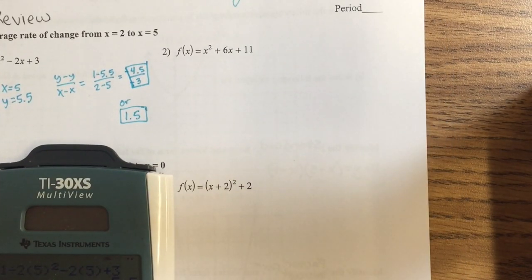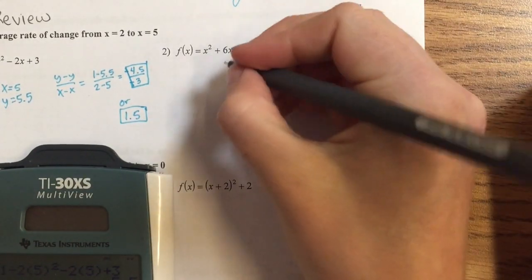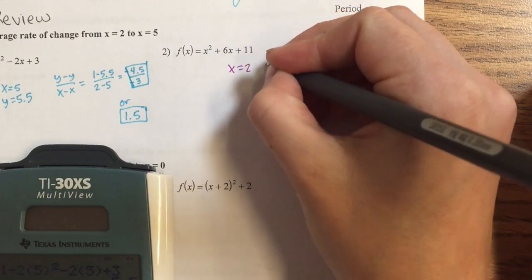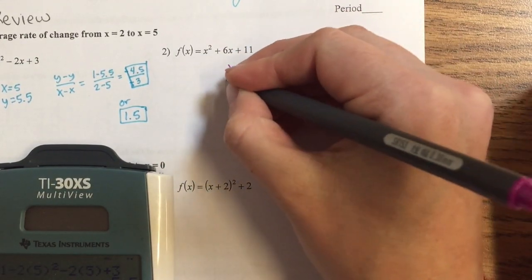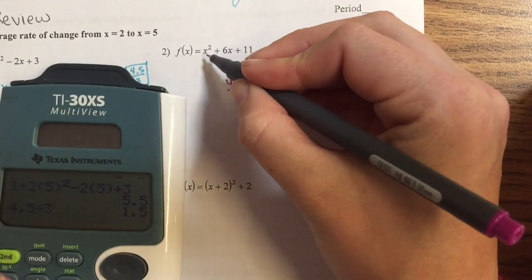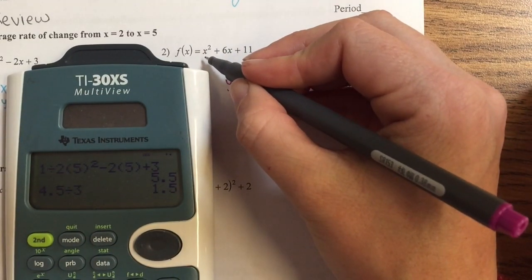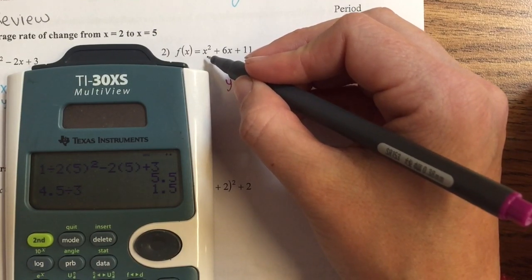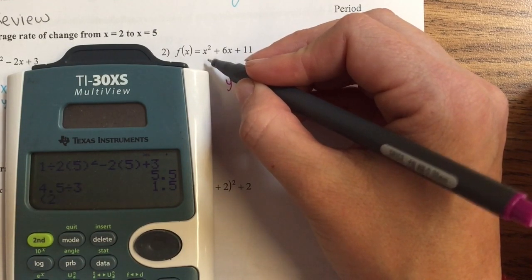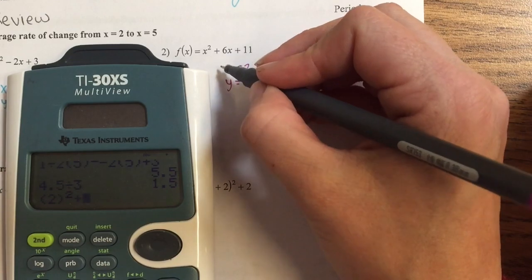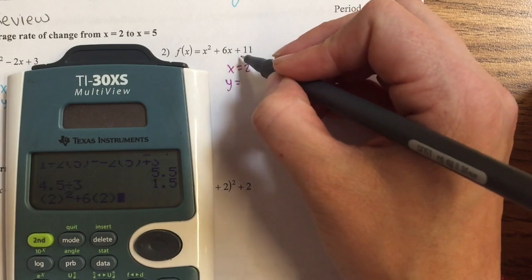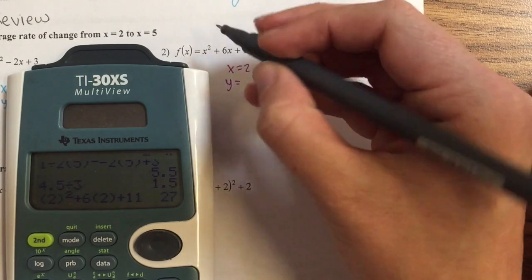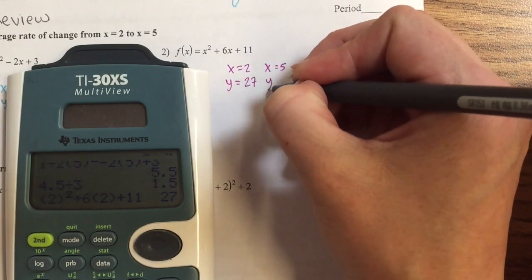On example 2, I'm using the same x values, but my y values will be different when I plug it in. So I have 2 squared plus 6 times 2 plus 11 equals 27.